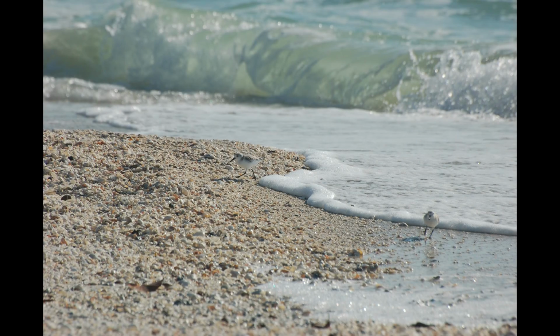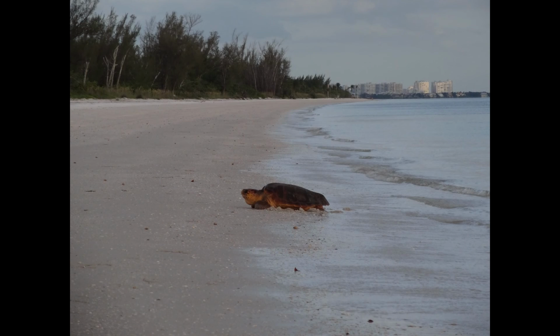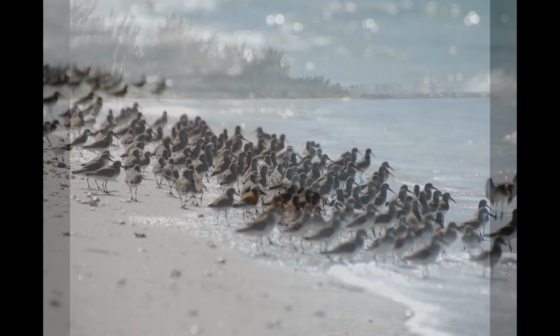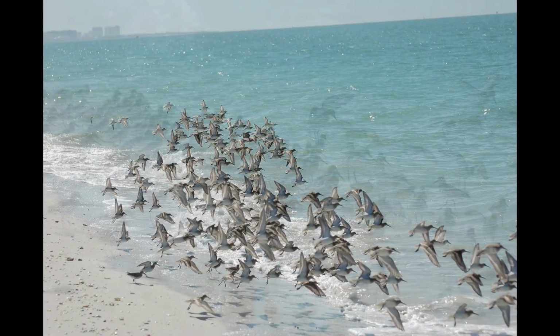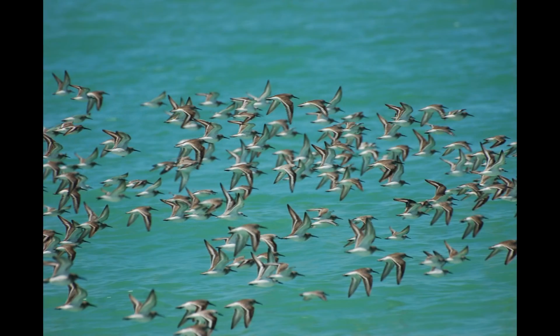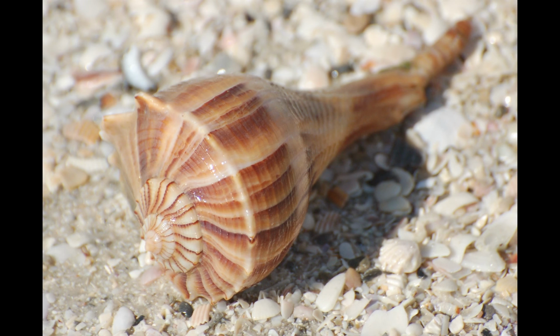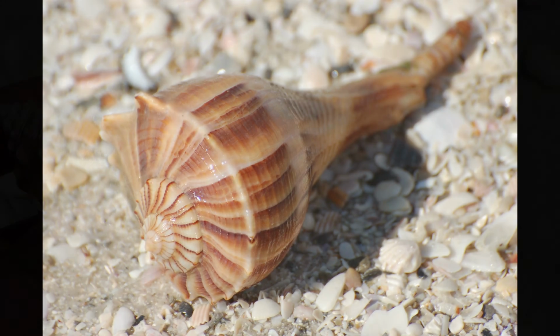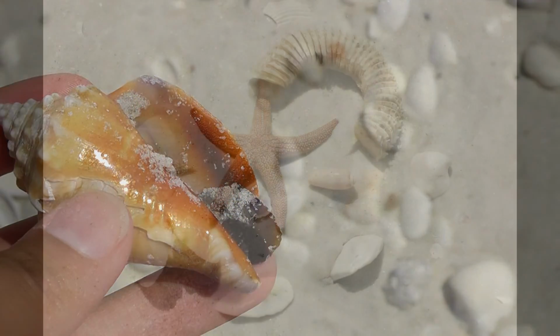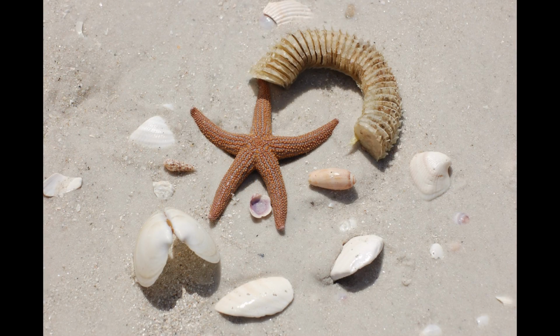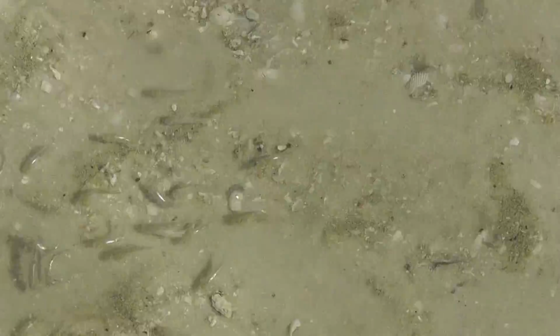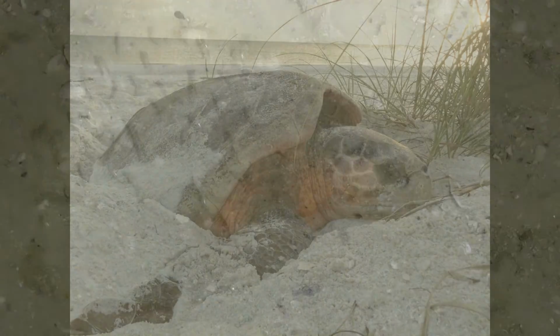Beaches provide a home for a wide variety of marine life. Keewaydin's 8 miles of pristine beach is a great nesting area for loggerhead sea turtles and shorebirds. Additionally, there are crabs, mollusks like this lightning whelk or fighting conch, sea and brittle stars, and all forms of organisms that serve as a food source to other beach inhabitants.